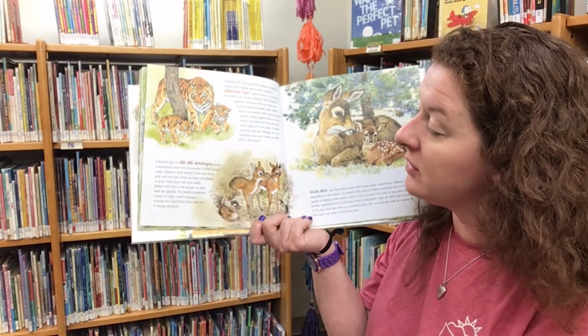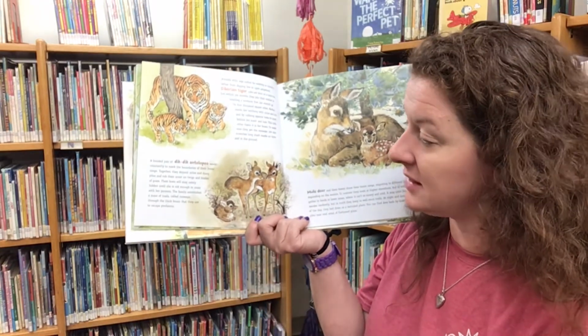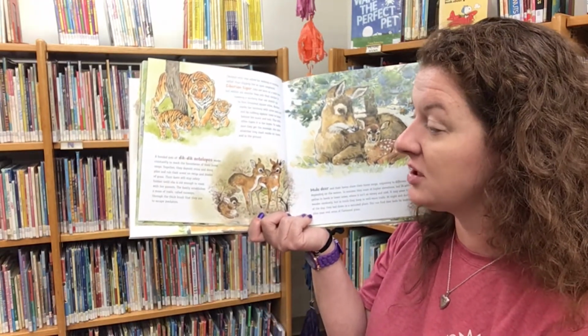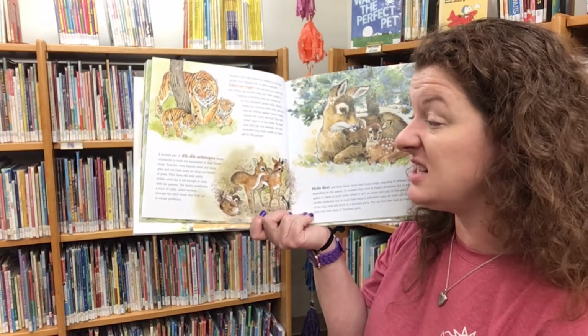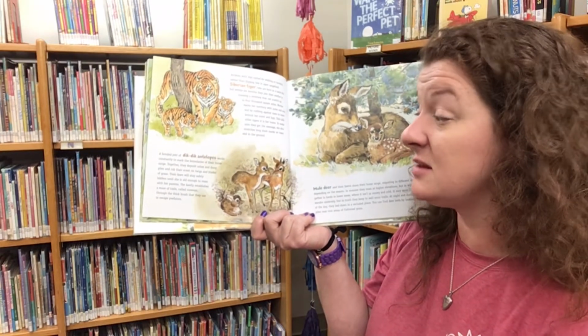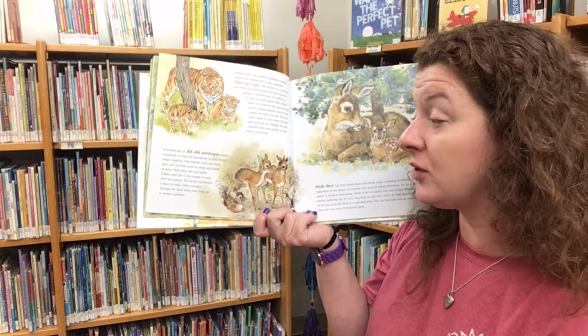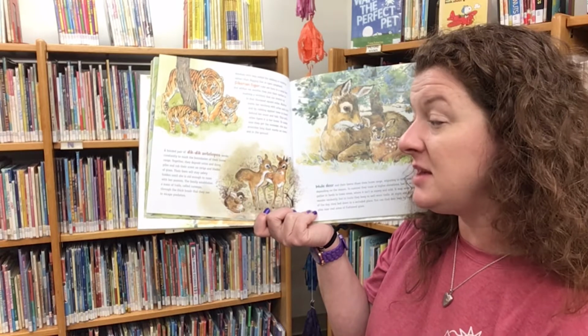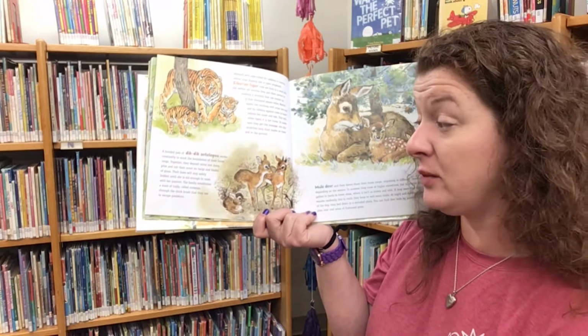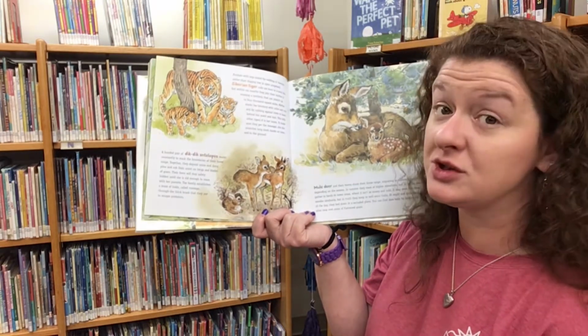A bonded pair of dik-dik antelopes works constantly to mark the boundaries of their home range. Together, they deposit urine in dung piles and rub their scent on twigs and blades of grass. Their fawn will stay safely hidden until she is old enough to roam with her parents. The family establishes a maze of trails called runways through the thick bush that they use to escape predators.